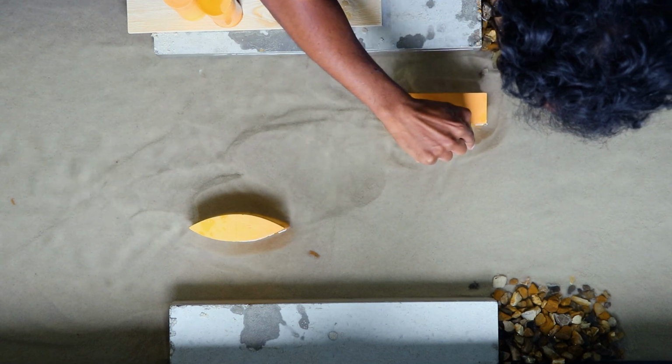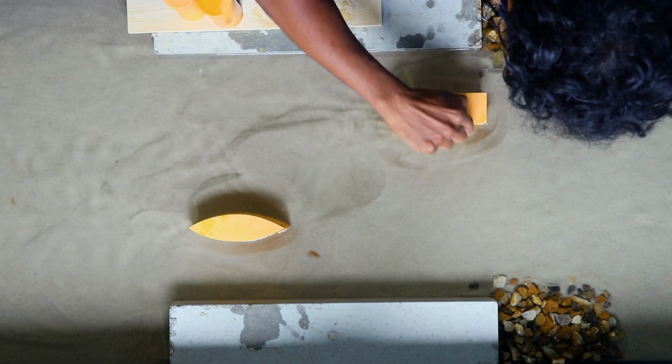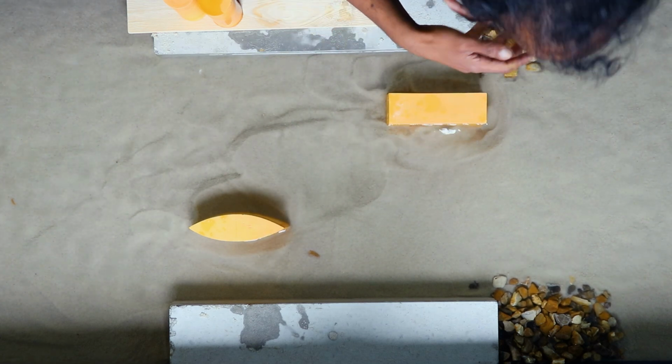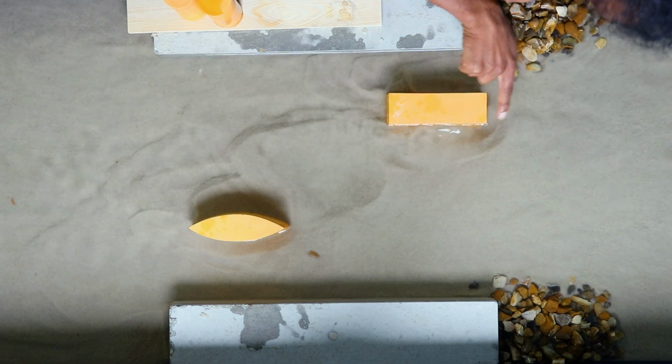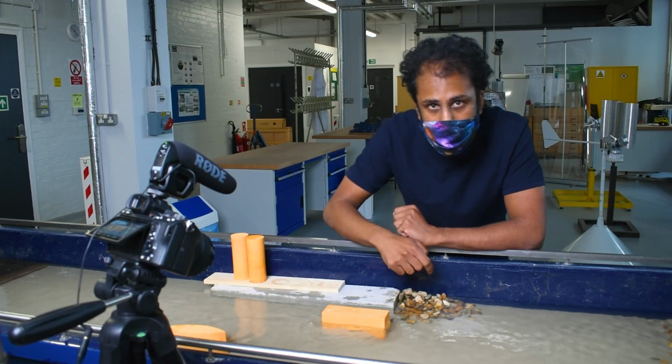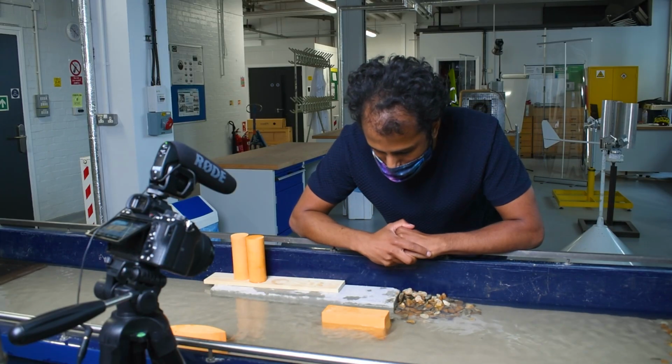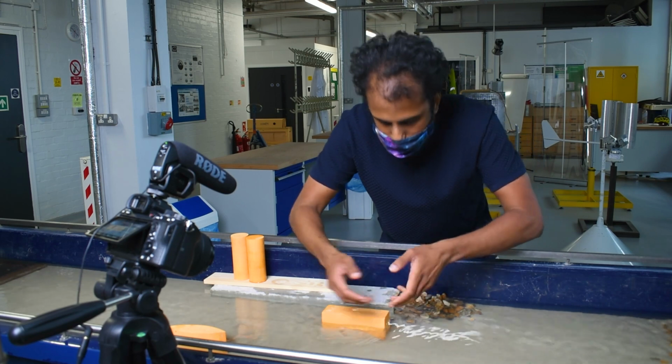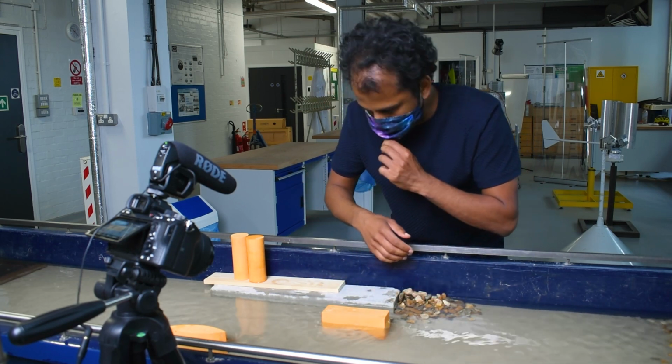There's the outer bit of the scour hole, and inside there's a little circle where you can see sediment in motion. And that's the horseshoe vortex, which is doing this around the base of the structure, picking up the sediment, taking it to the sides and carrying it downstream.